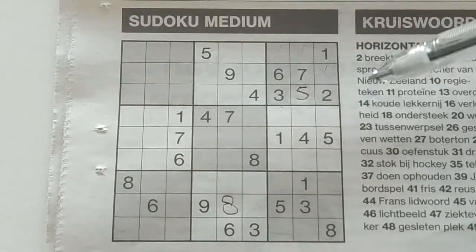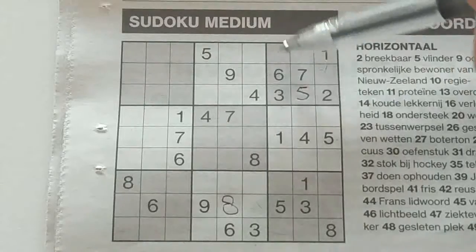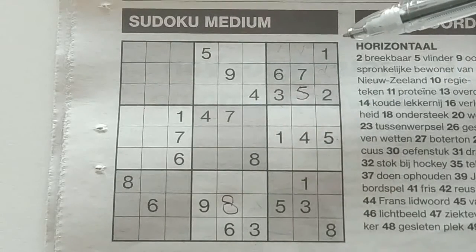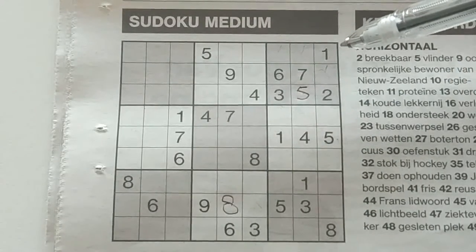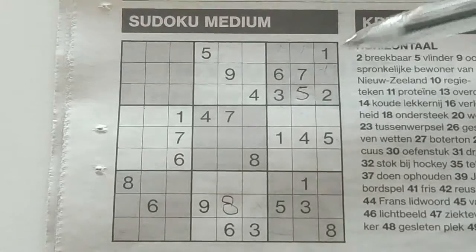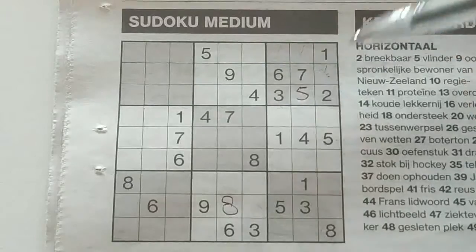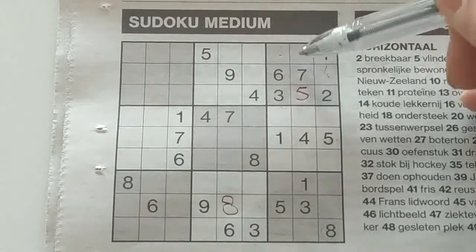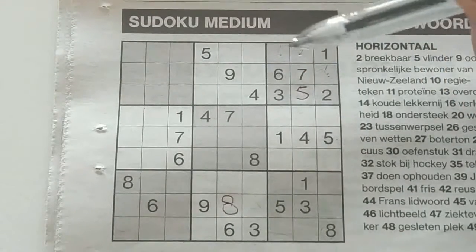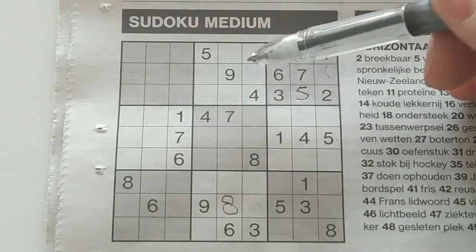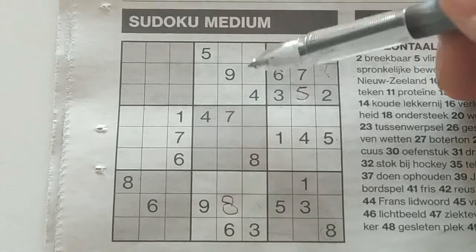1, 2, 3. 3 missing numbers in this big square. The numbers are 4, 8, and 9. I see here an 8, so no 8 in this box. So the 8 should be here or there. The same as number 9.